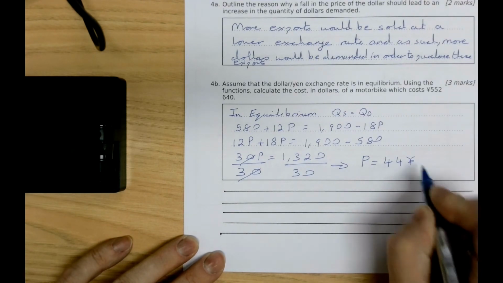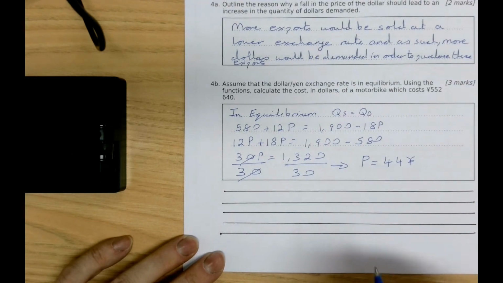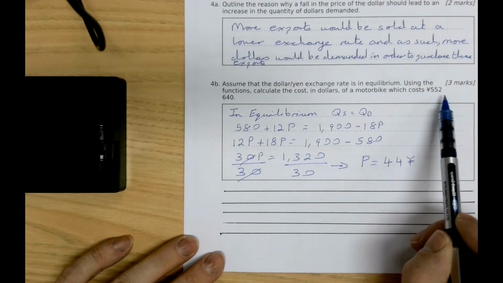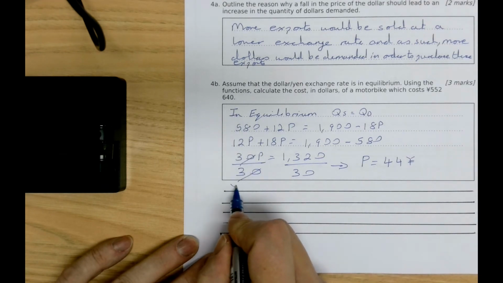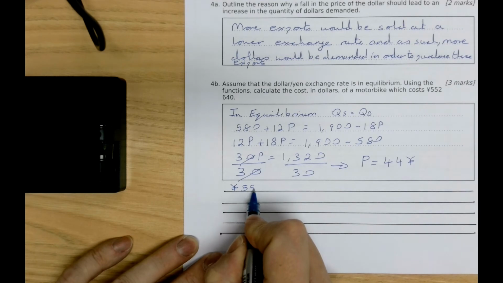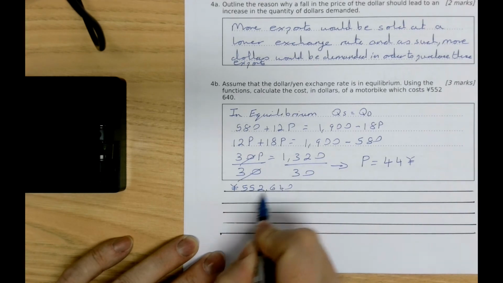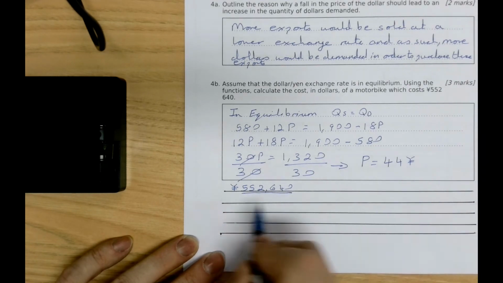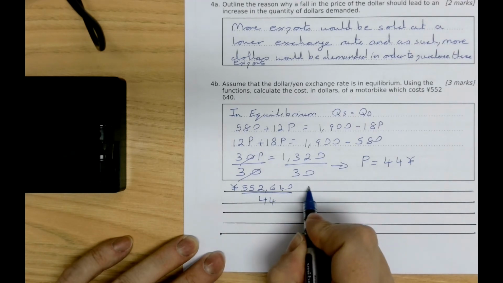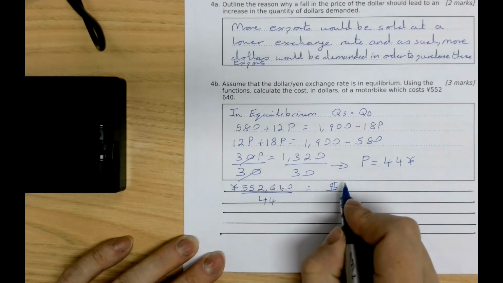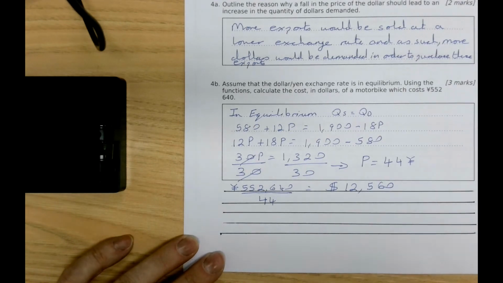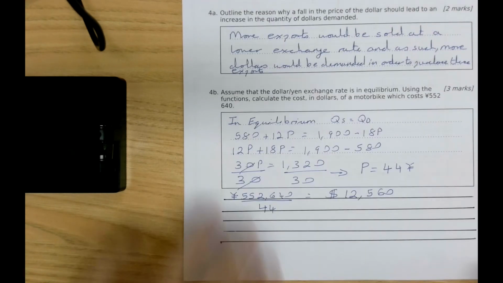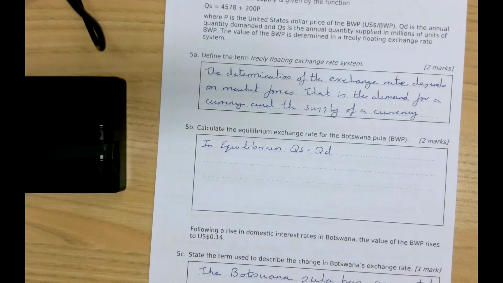Now, the next thing is, we were also told to calculate the value of this 552,640 yen. So we write down 552,640 yen divided by 44. What that equals in USD is 12,560. So that's how much that motorbike costs. Okay, very good. Now, 4B, we're on to this one here.